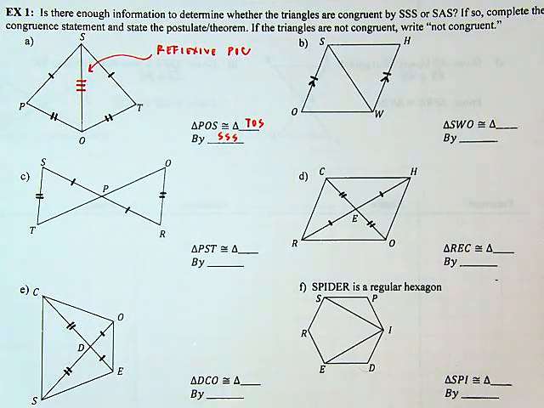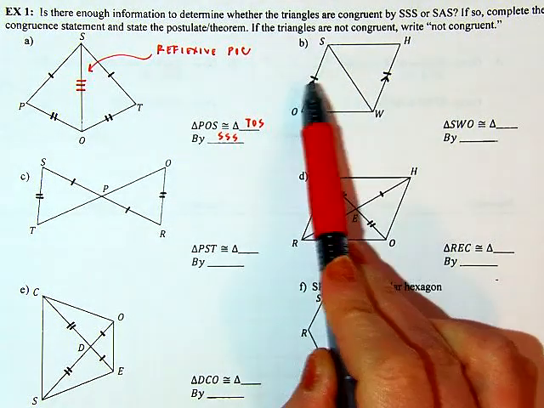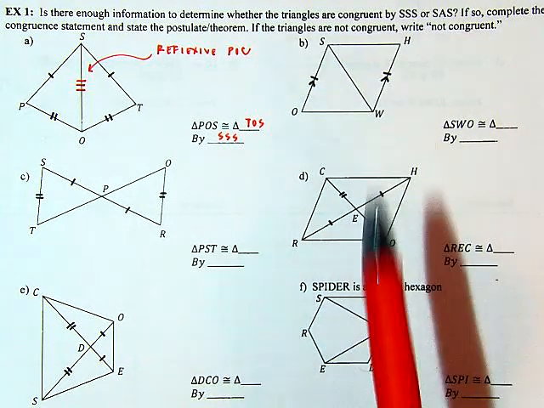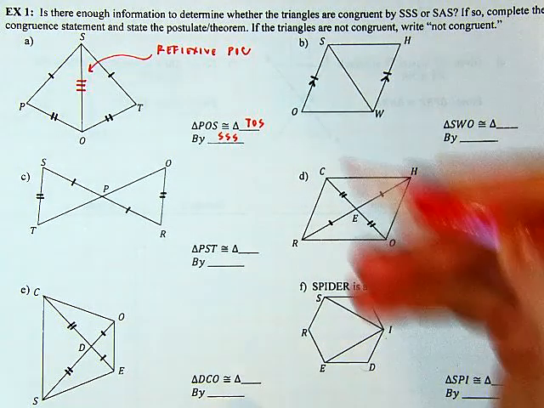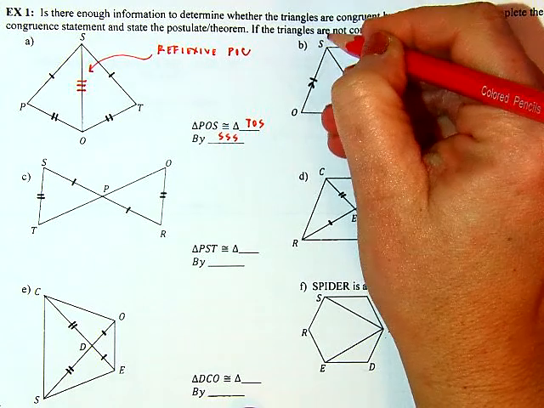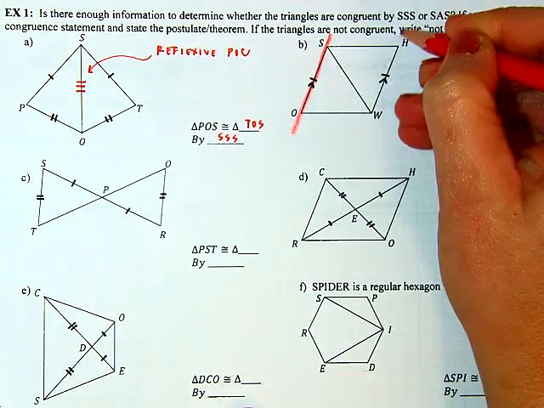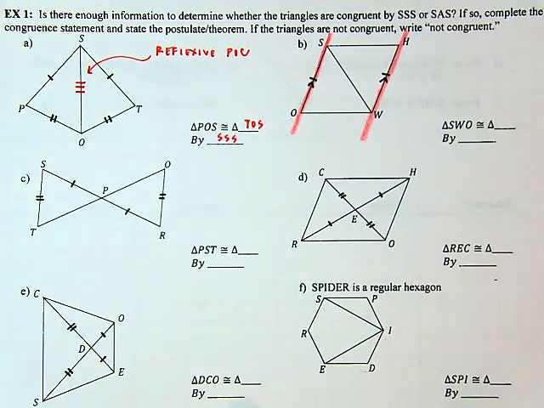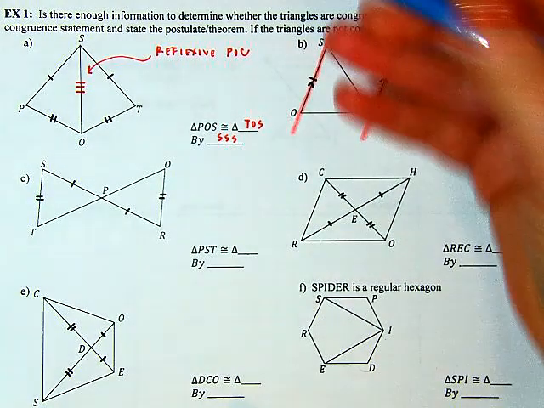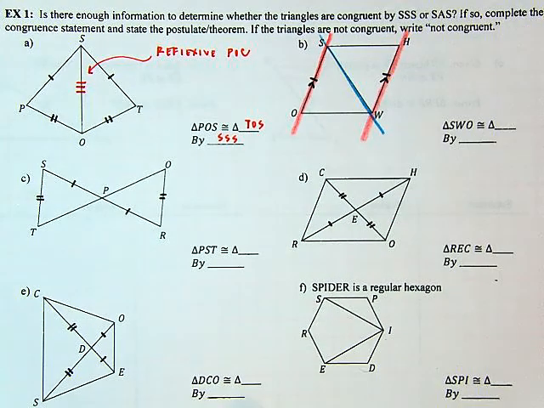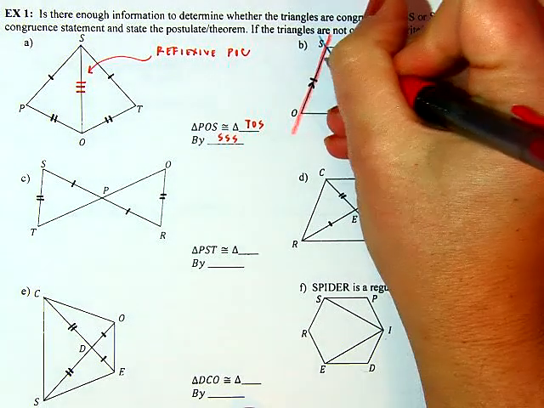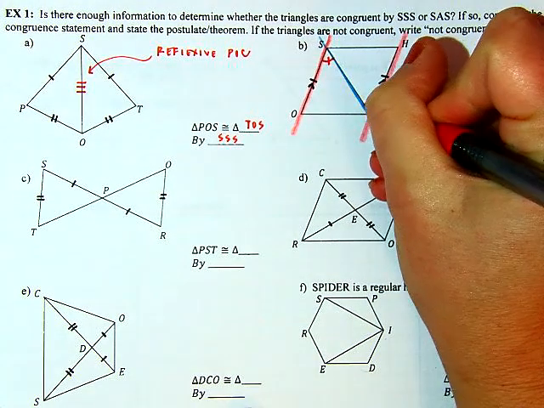Okay, next one. Here, I'm only given 1 pair of sides that are both parallel and congruent. If I build off of those parallels, you guys have seen me do this before, let's build off these parallels here and here. If I view this as my transversal, I can see a pair of alternate interior angles, here and here.